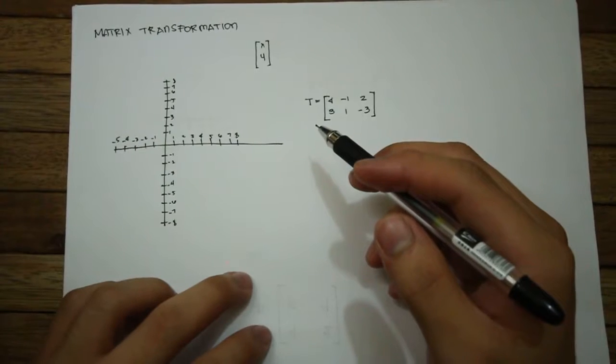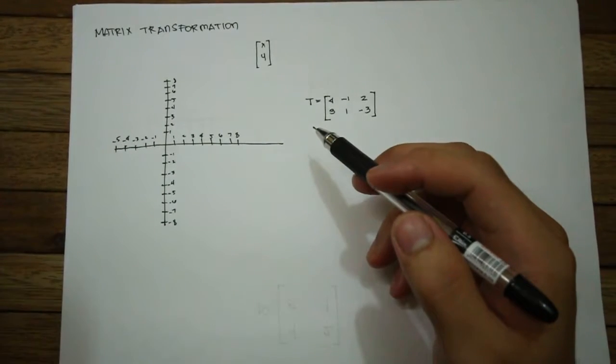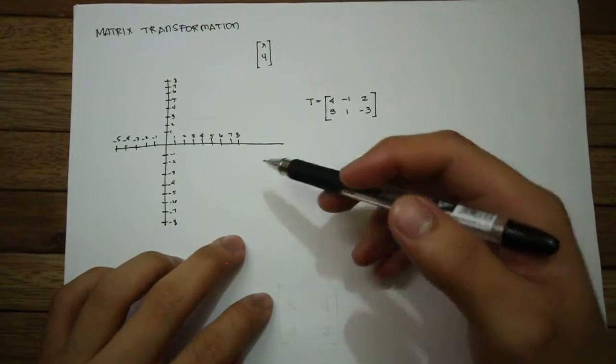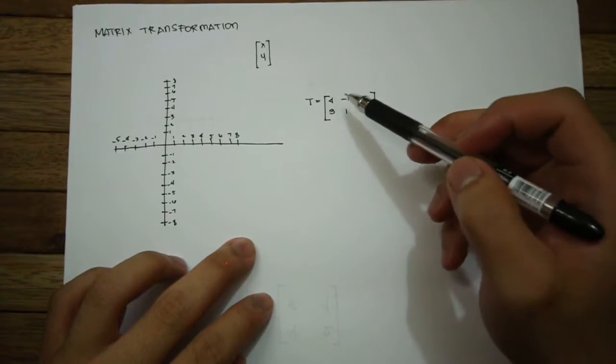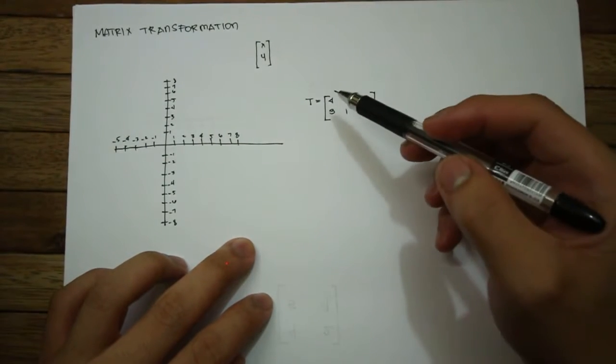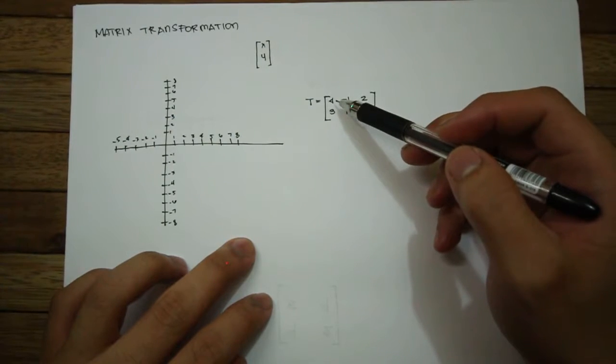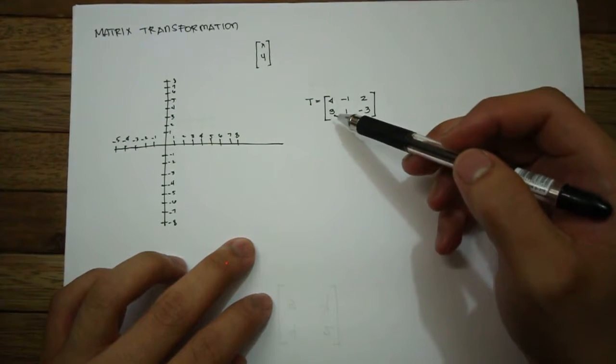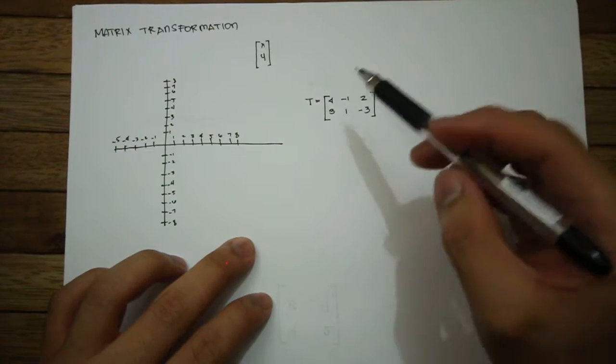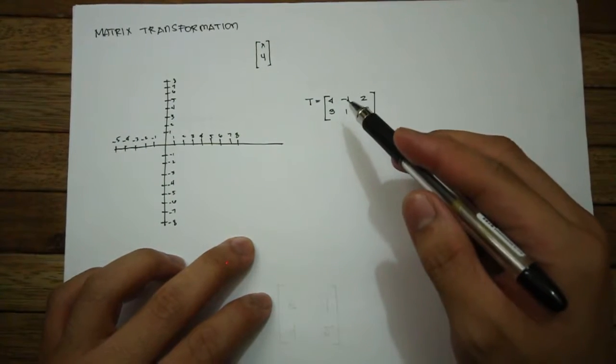Today I will be teaching you a simple matrix transformation. We have our example over here and our matrix table. Our value 4 is on the x-axis and 3 is on the y-axis. And now let's start plotting.